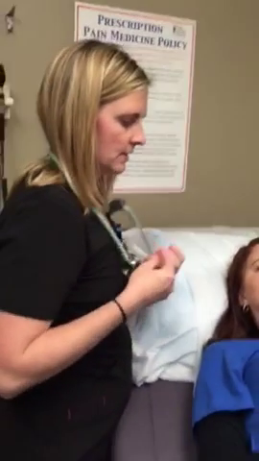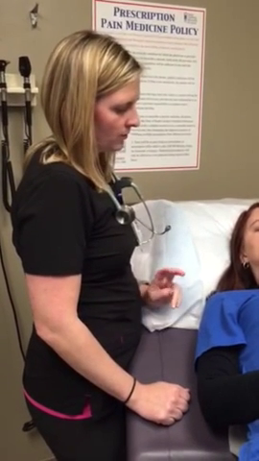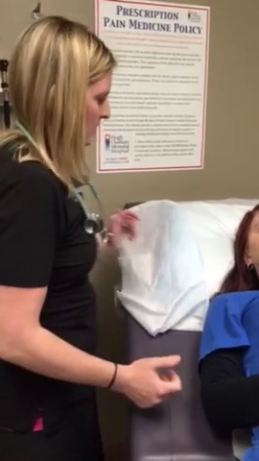Again, with auscultation, there's a good upstroke. There's no whistling, no swishing sound that would be indicative of a bruit. So we're going to move to the jugular vein assessment.